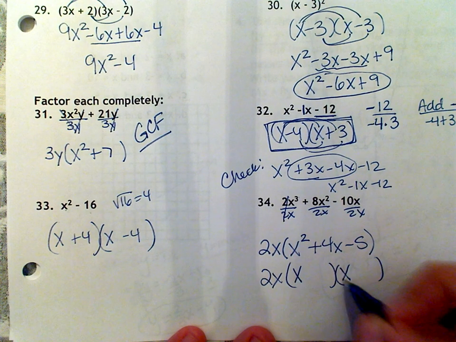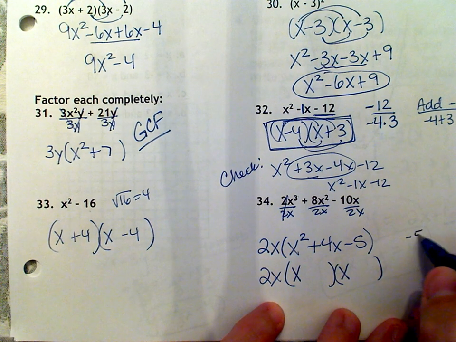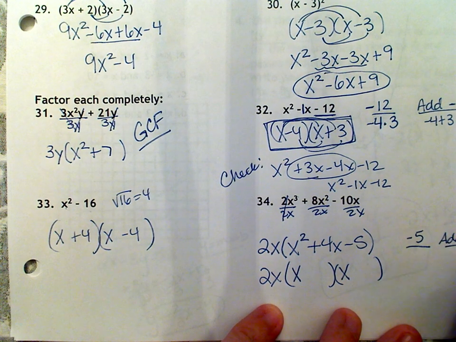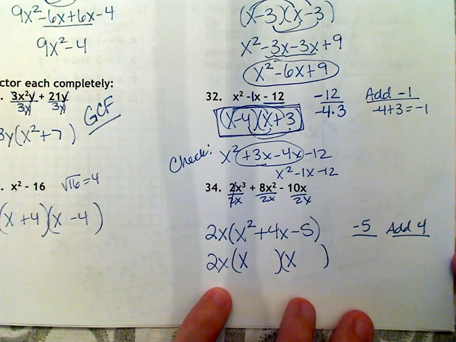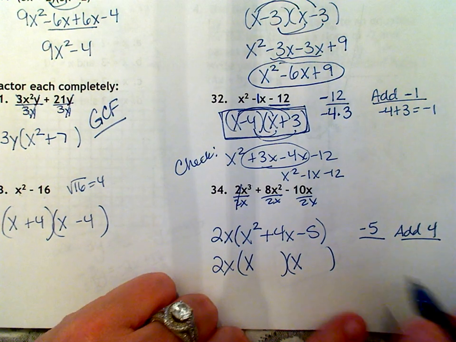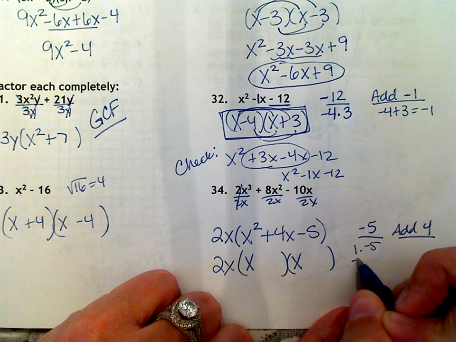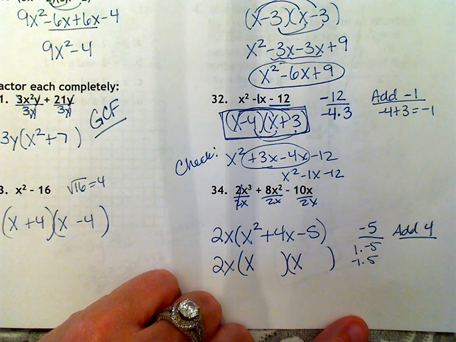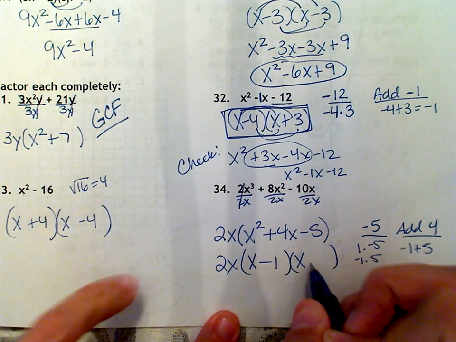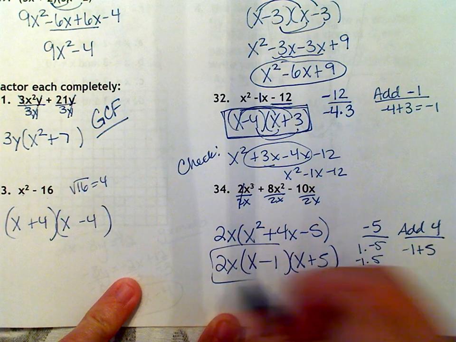I'm going to go ahead and put my x's in. And I'm looking for factors of negative 5, and I want them to add to give me 4. The only factors of negative 5 are 1 and negative 5, and negative 1 and 5. Which one of those gives me positive 4? Negative 1 plus 5. And you're done.